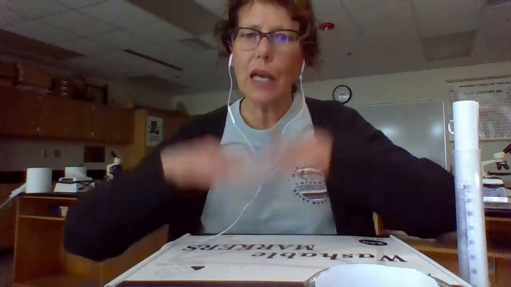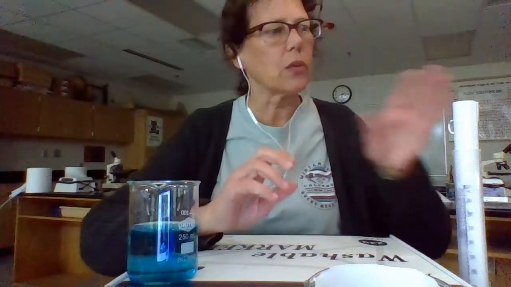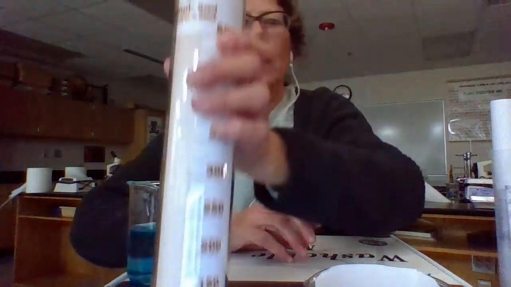Liquids are pretty easy to do that, because when we pour a liquid into a container, it fills from the bottom up, and we can just read a scale that's on the side of the container. That's what we do with beakers and graduated cylinders. So that's where I'm going to start.